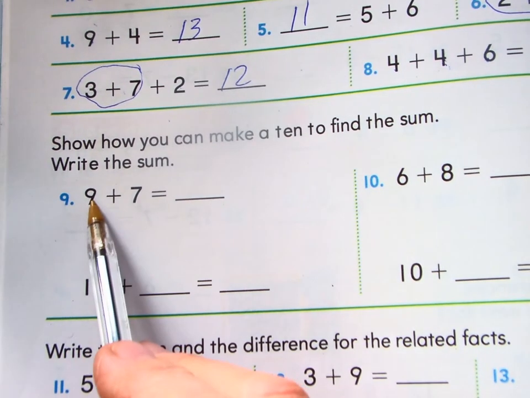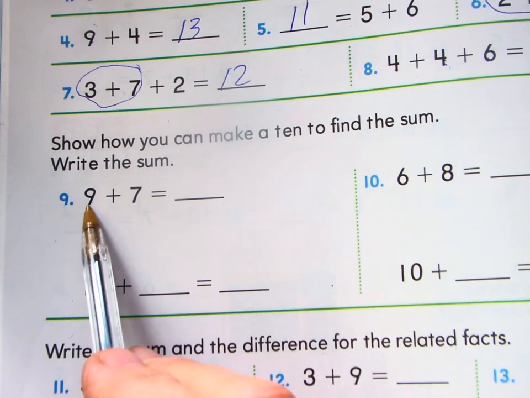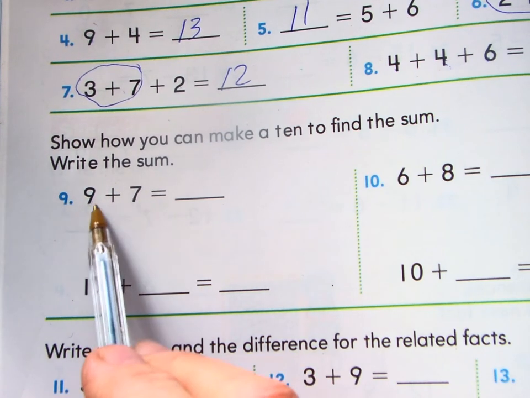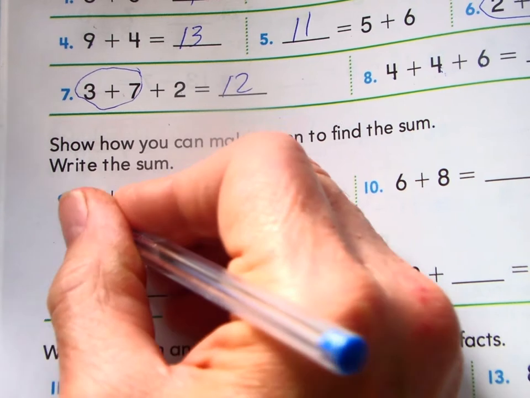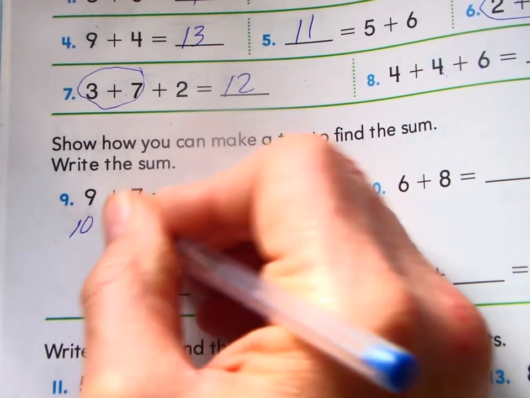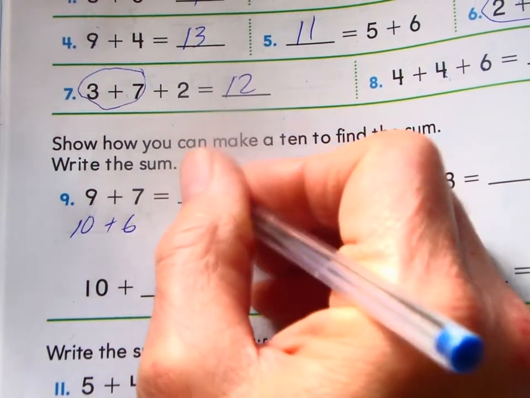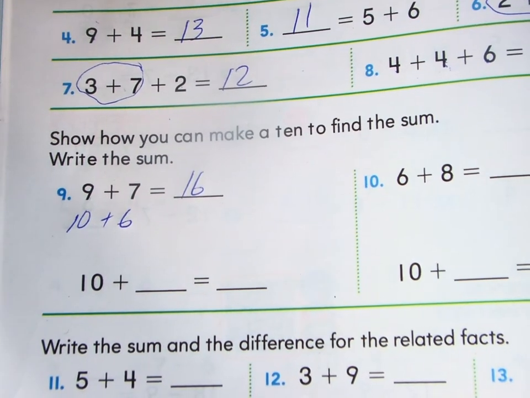Okay, 9. What do we need to make a 10? We need one more. So if you take 1 from the 7, there's going to be 6 left. So 9 and 7 is the same as 10 and 6, because we add 1 to the 9, we take 1 away. And what's 10 and 6? 16. That's making a 10.